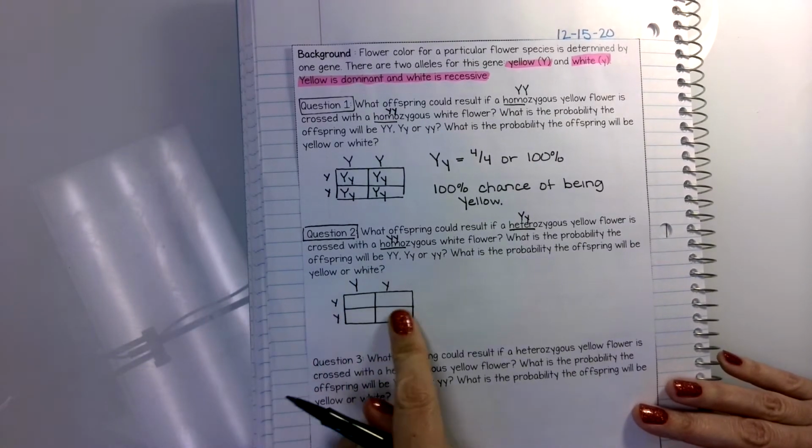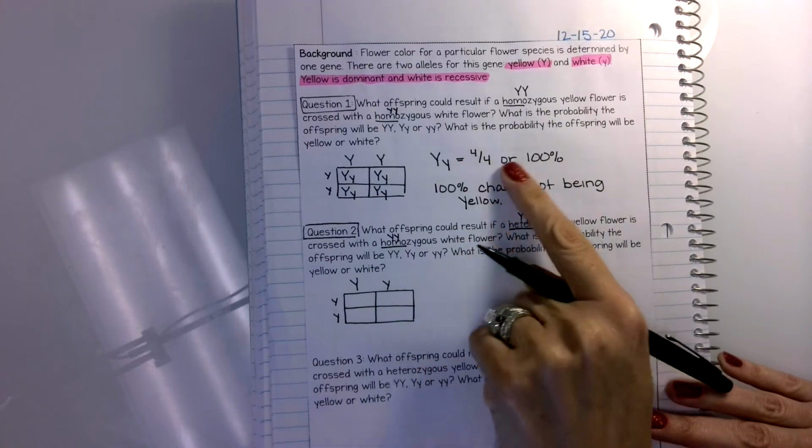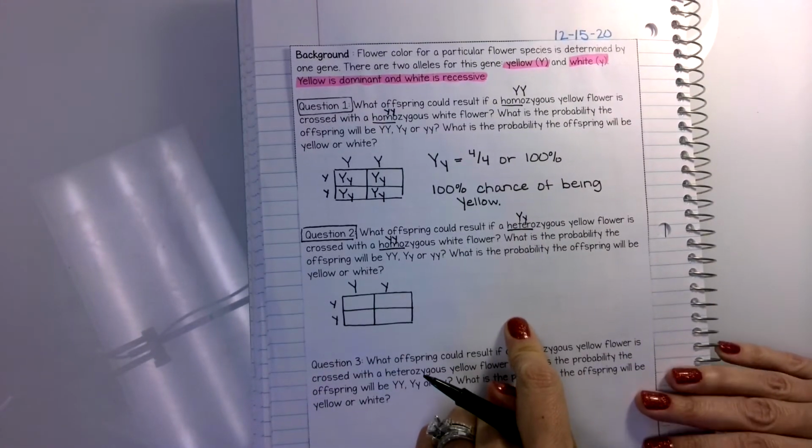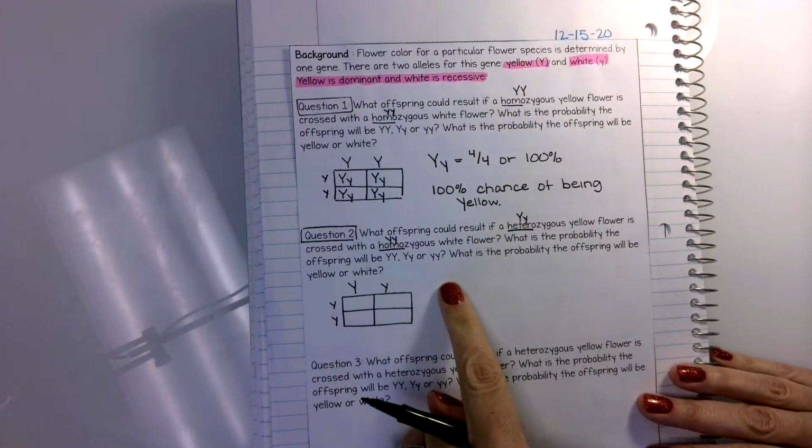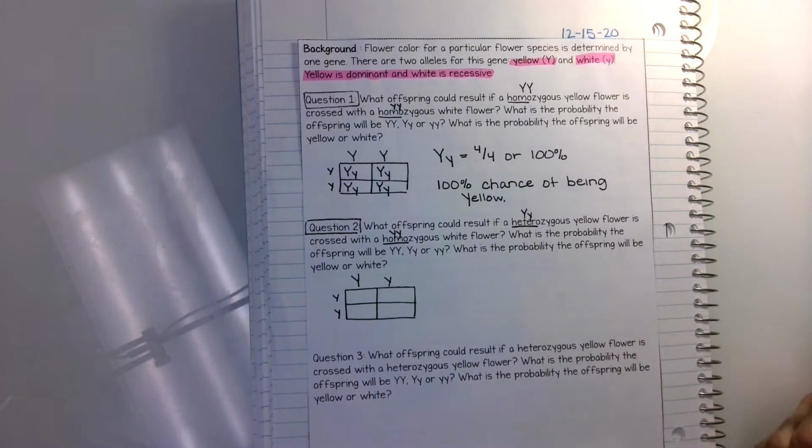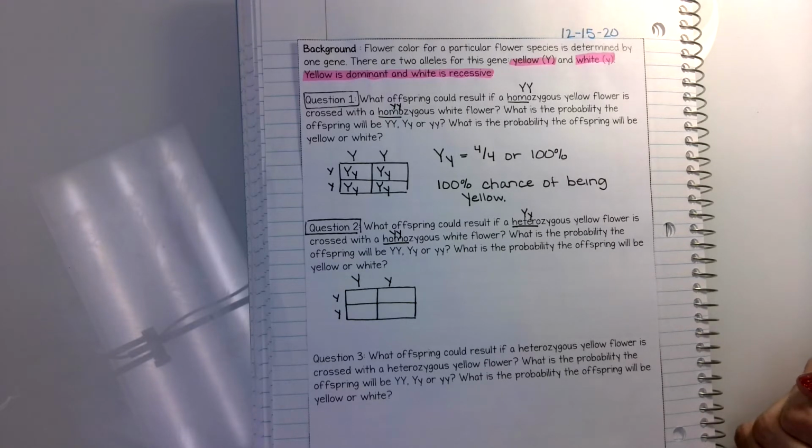And go ahead, fill in your box and do your percentages of the chance of how many boxes out of how many here, and then go ahead and press play on the video. So press pause, work that out, and then press play and see if you are correct. All right, so now that you have it done, you're going to check your answer with me.